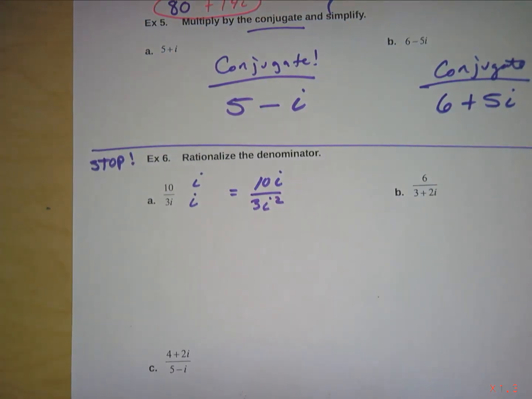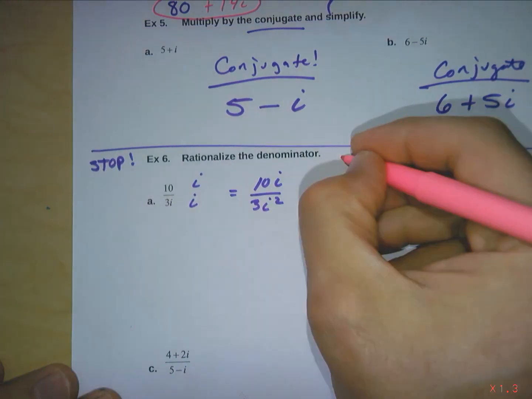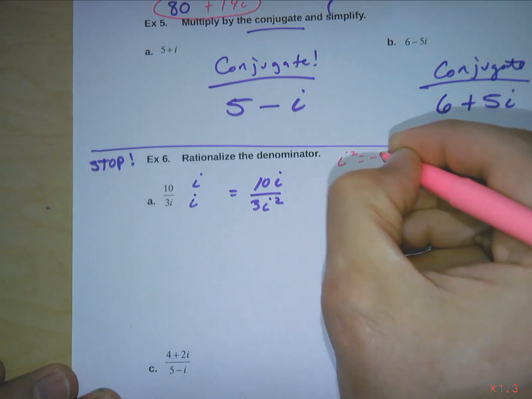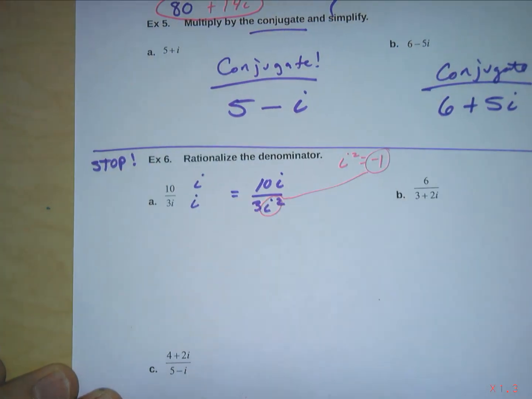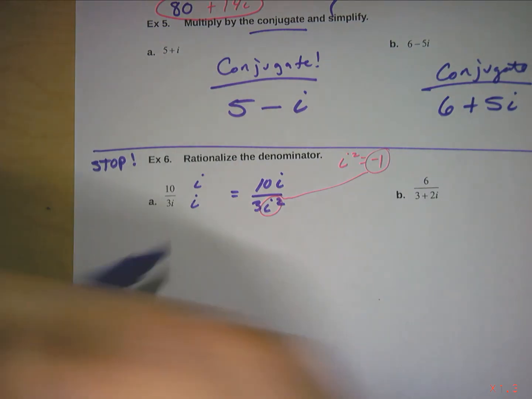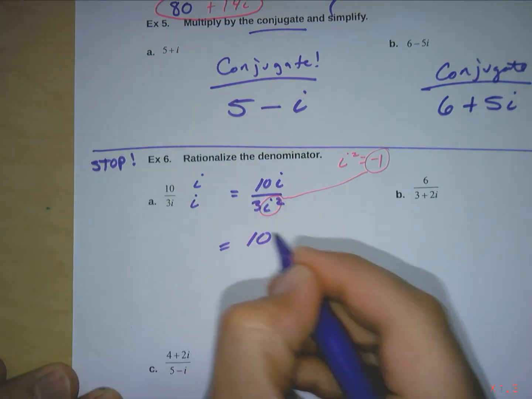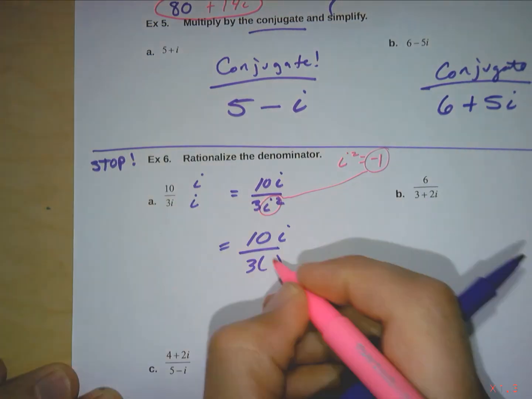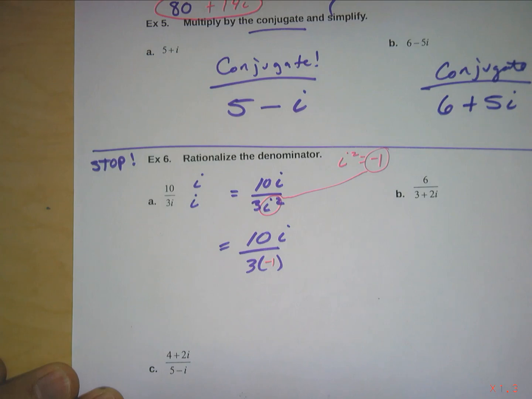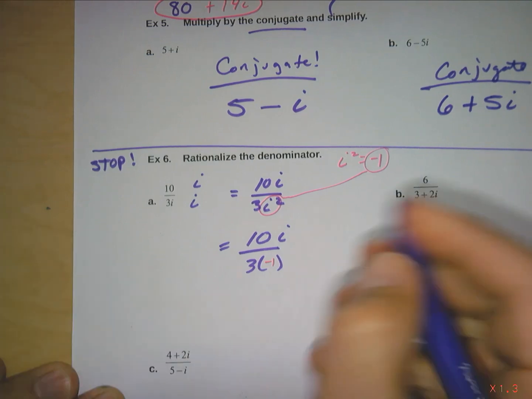From yesterday, you guys remember what i squared is? Yeah, very good. i squared is negative 1, so I'm going to plug that in. I end up with 10i over 3 times negative 1. I'm showing a lot of work here so you can follow on our notes.